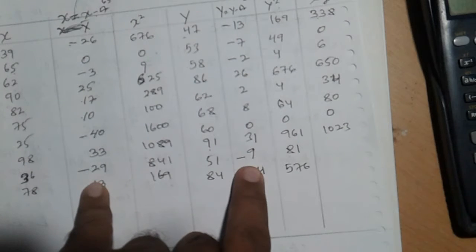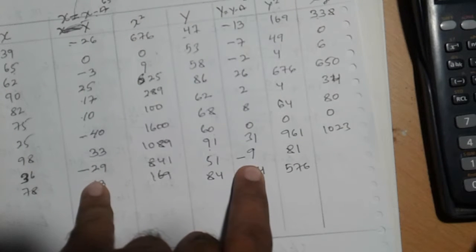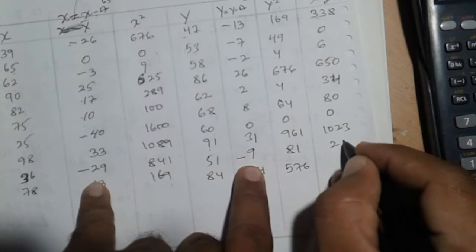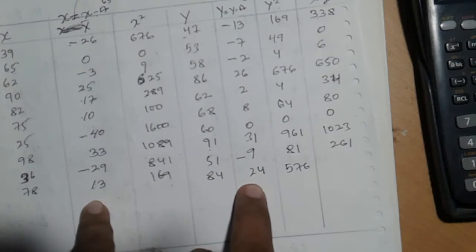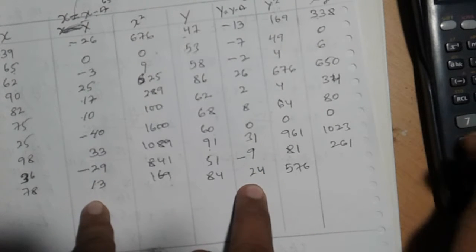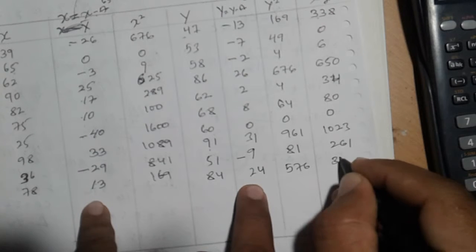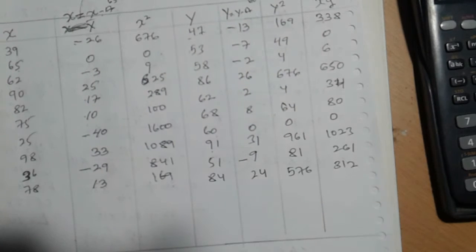Minus into minus plus. 29 into 9, 261. 13 into 24, 312. Now what we have to do?